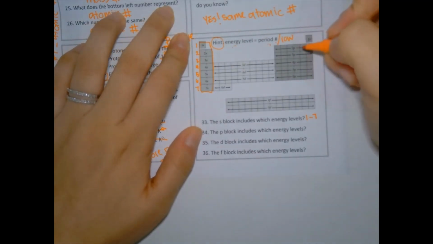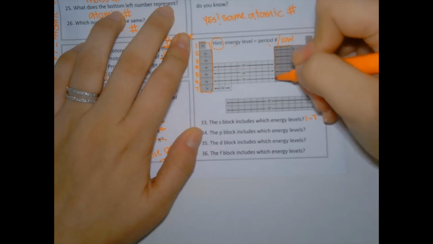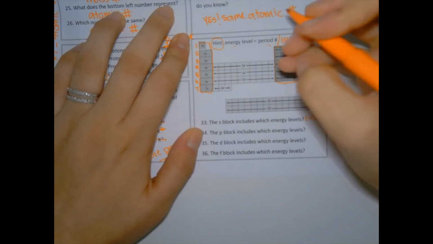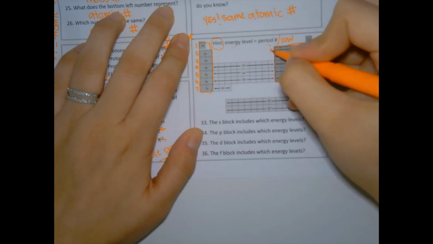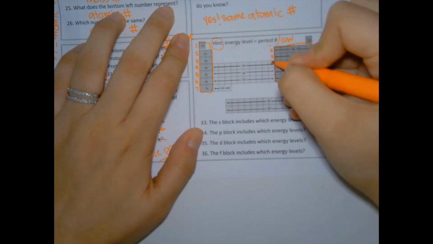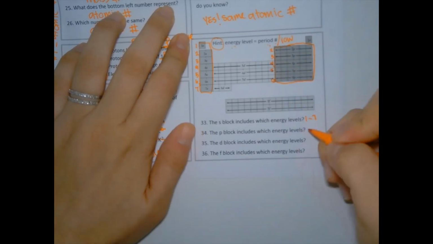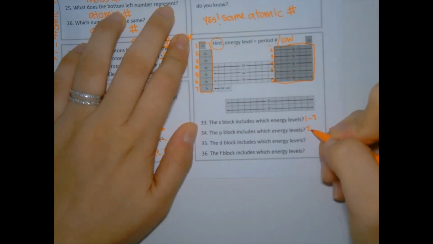My P block is right here. My P block includes period numbers 2, 3, 4, 5, 6. So P block has energy levels 2 through 6.